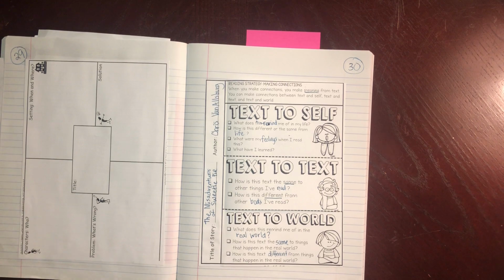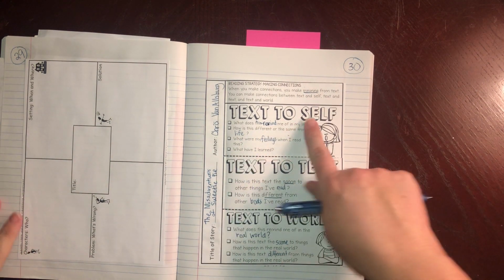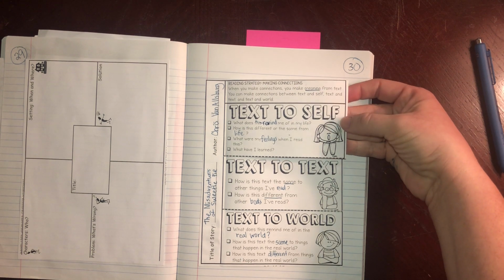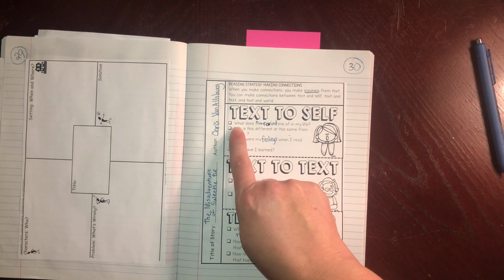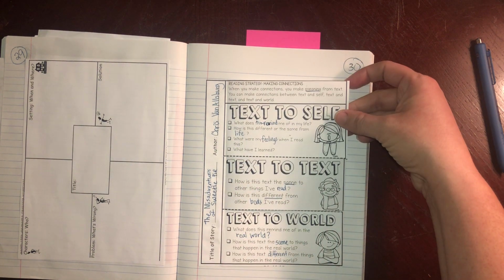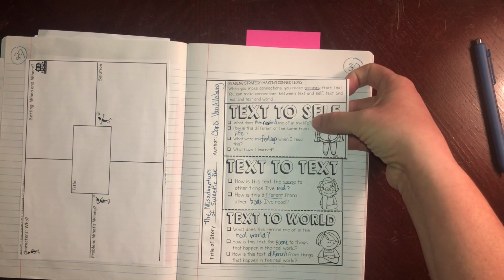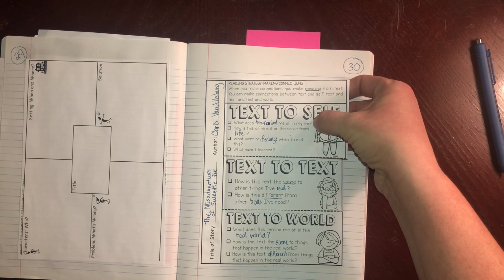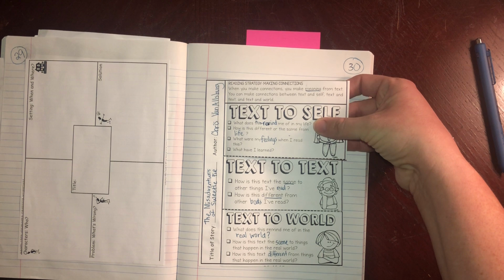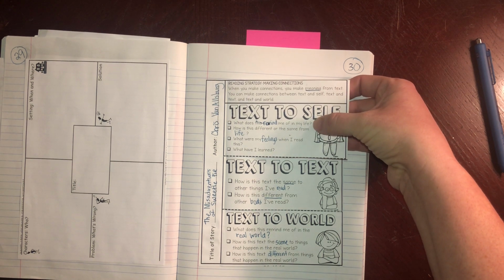So I want you to take a moment and finish filling out the 3 doors of your connections. Thinking about the story, look at your questions that you can answer. What does this remind me of in my life? Have you ever had the feeling of being so excited about something brand new that you've always wanted, only to lose interest and not give it the attention that it once had?